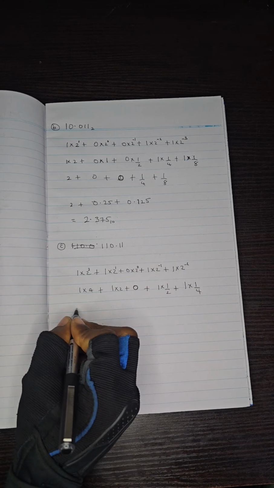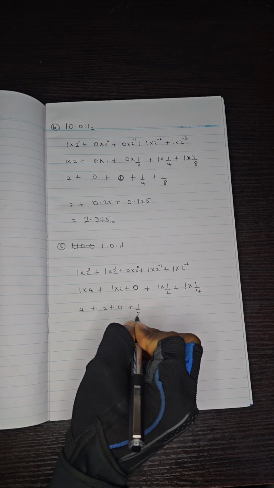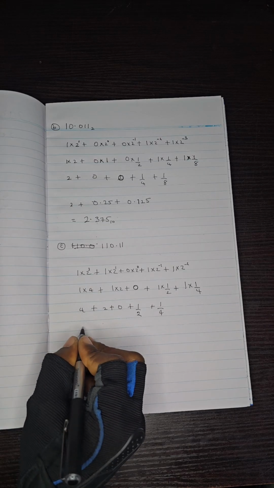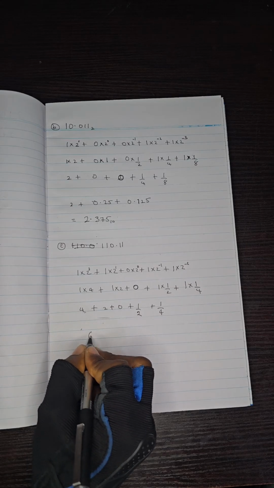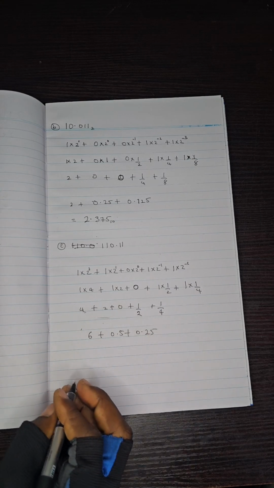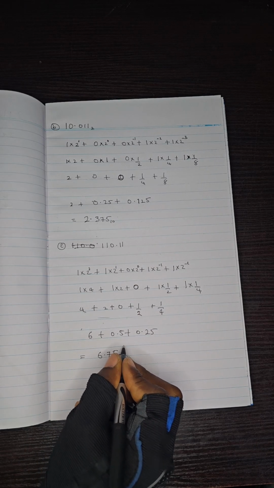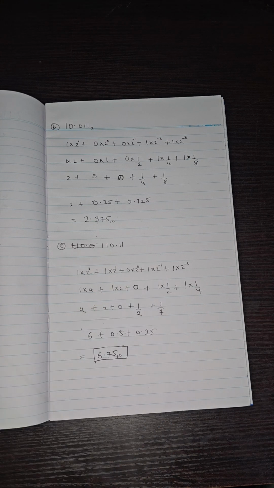So this gives us 4 plus 2 plus 0 plus 1 over 2 plus 1 over 4. 4 plus 2 is 6. 6 plus 0.5 plus 0.25, which finally gives us 6.75 in base 10. Hope you can see how simple it is. The only difference is that we are introducing the negative index. So let's solve one exercise.